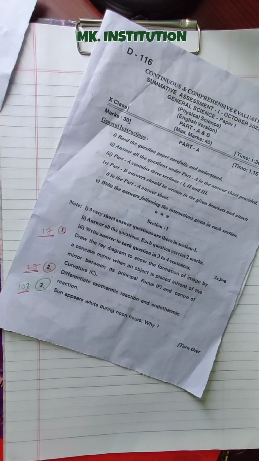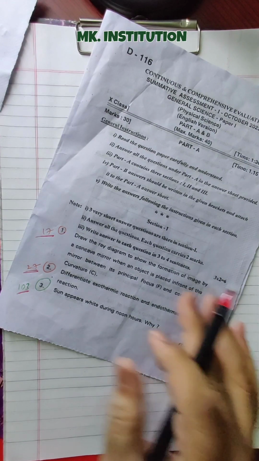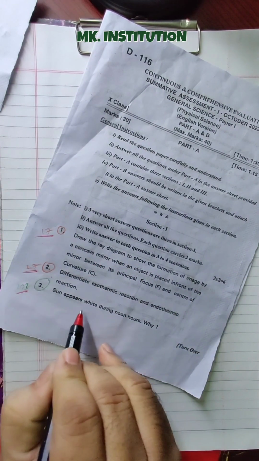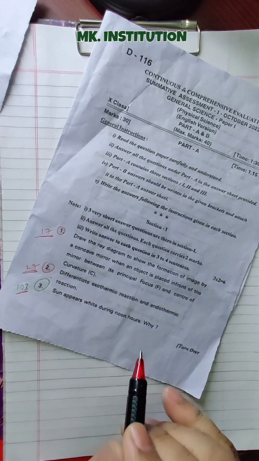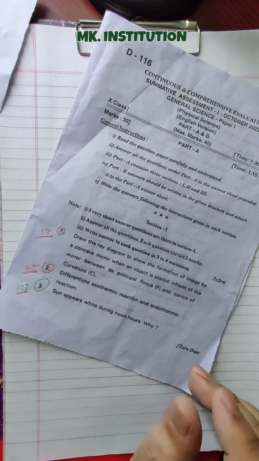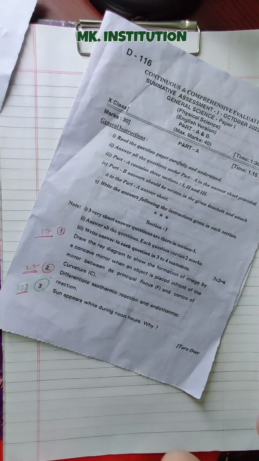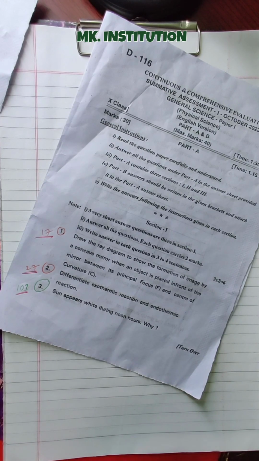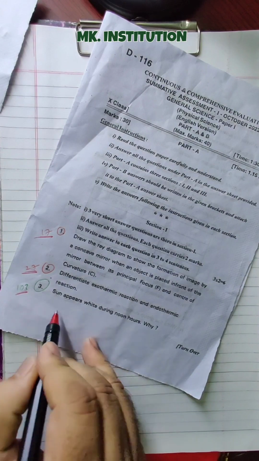Very easy answer. Do you know what happens during noon time? The question is, sun appears white during the noon hours. Actually, why? In the noon hour, the distance traveled by the sun rays in the atmosphere is less compared to the morning and the evening hours. So all the colors reach your eye without much scattering. That's the reason you find only the white color. It looks totally white in color. That's the general answer for this.